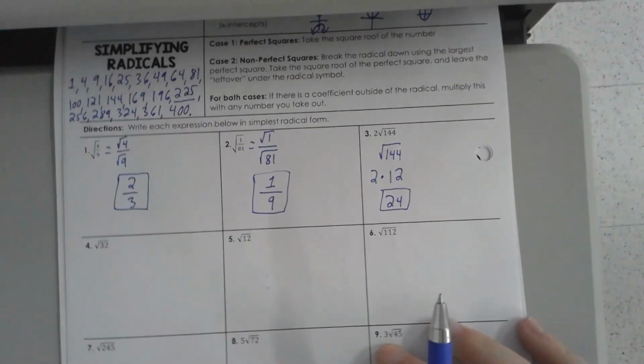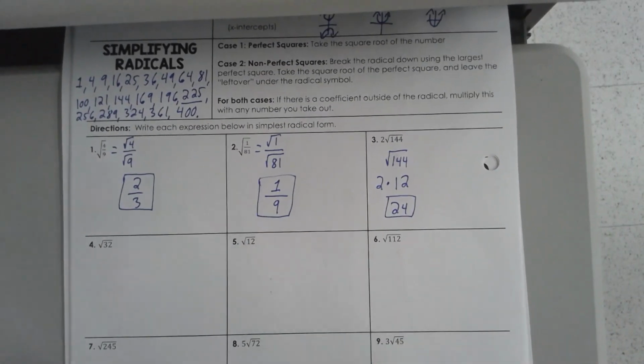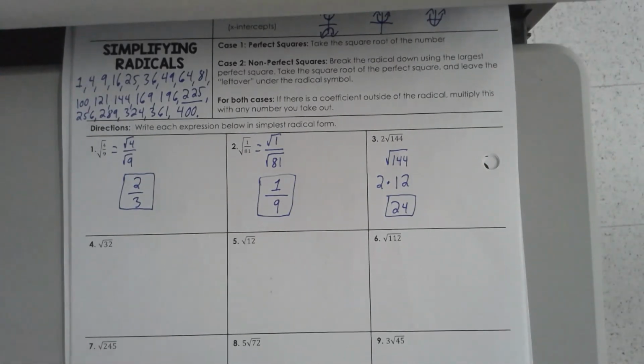Alright, number 4. This one's a little different. We don't have anything on the outside, so we don't have to worry about that. But 32, is 32 a perfect square? If your number is not a perfect square, do you remember in like 3rd and 4th grade you learned about the greatest common factor, the GCF? We're going to do something very similar to that. We're going to find the factors of 32 that are perfect squares.